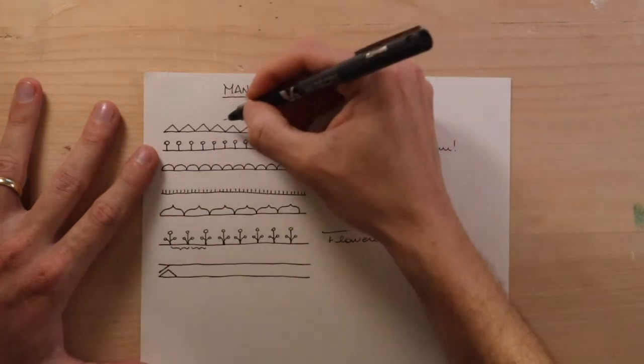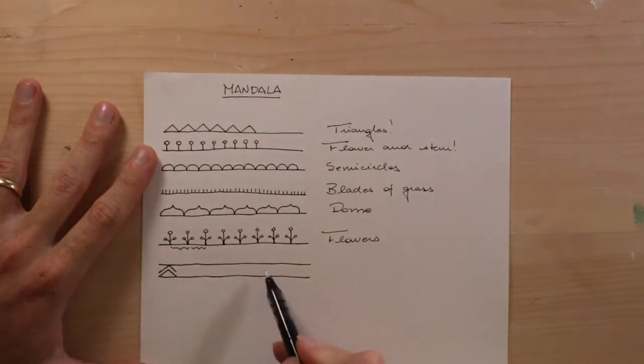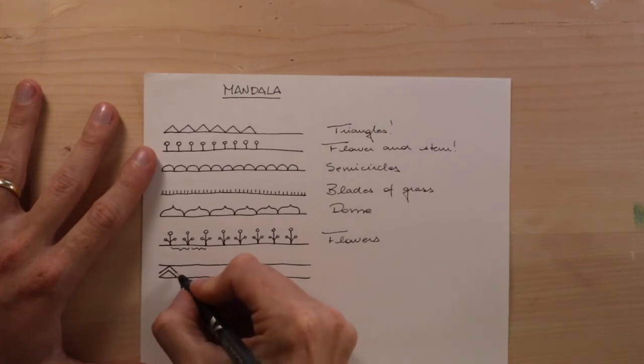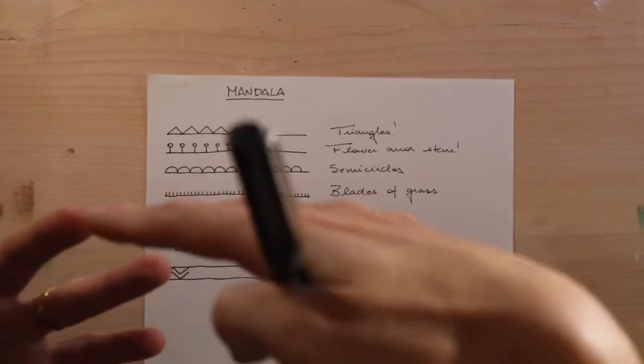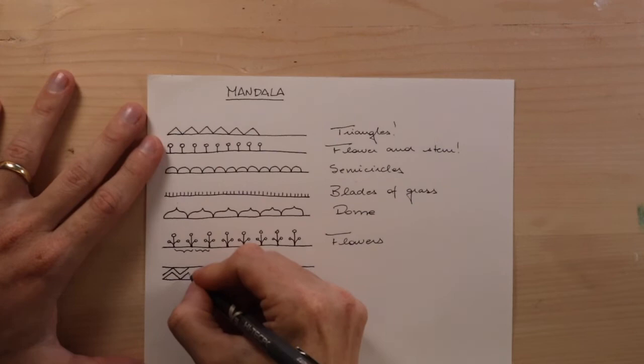So it's very similar to the triangles, but now I'm making the line above with triangles also, but in a way that they look like they're going to grind together, like an engine.